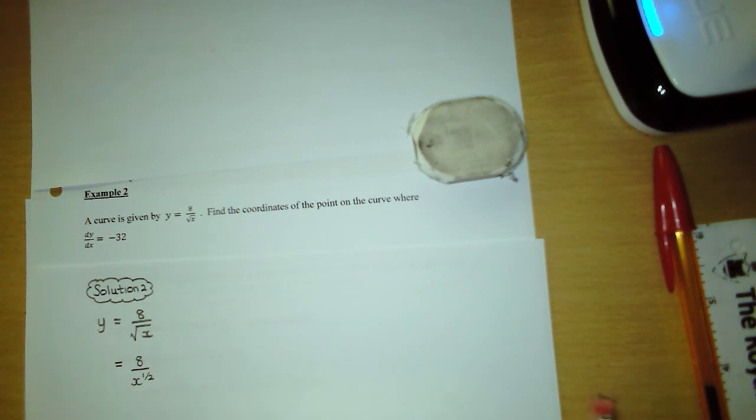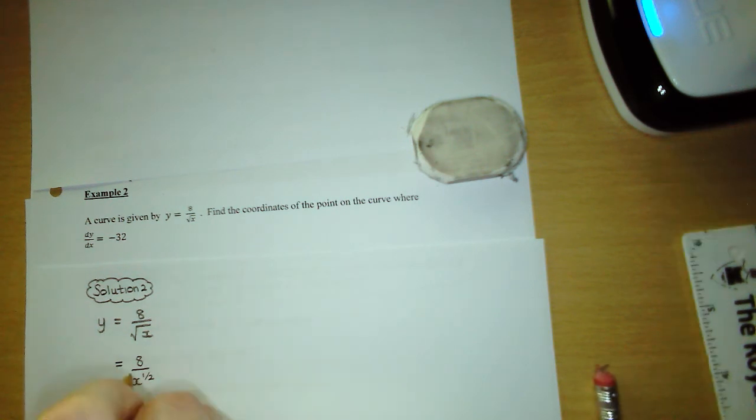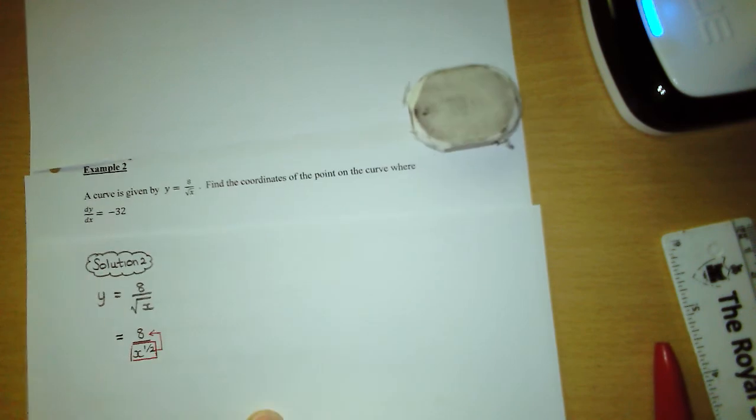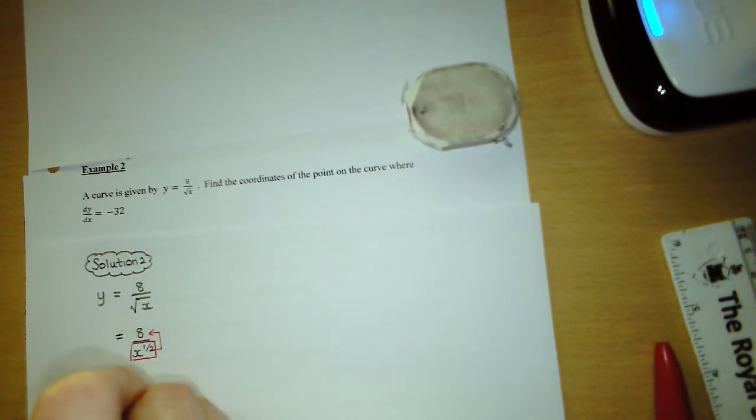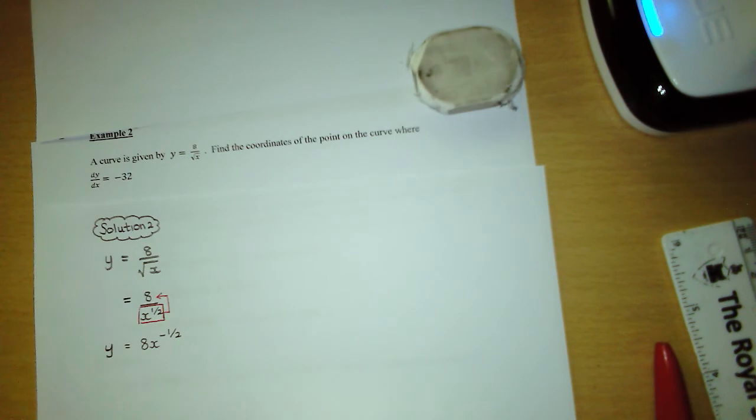We're going to move x to the top line. And remember, it's only ever x that you move to the top line if it's on the bottom line. And then you change the sign of its power. So that's going to give us 8x to the power of minus a half. So that's our curve. We're now ready to differentiate in order to get the general gradient.